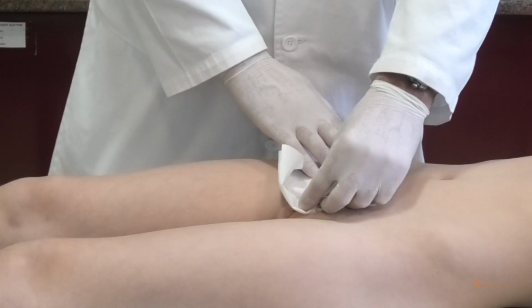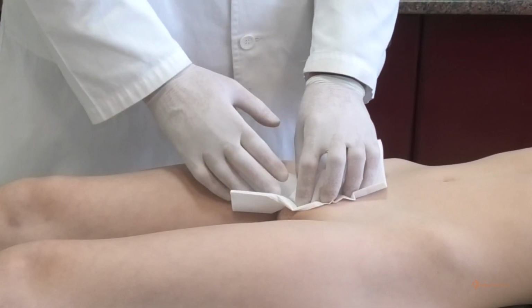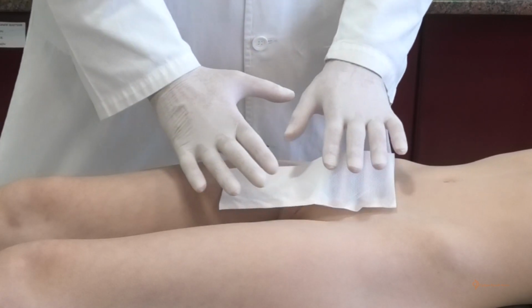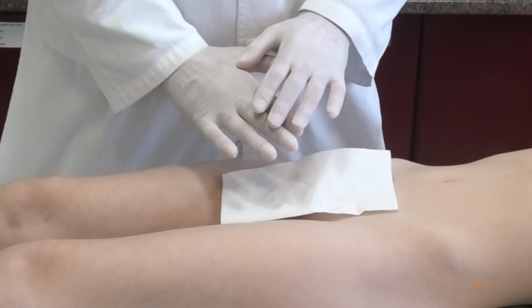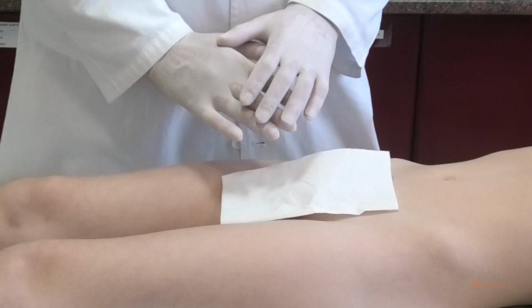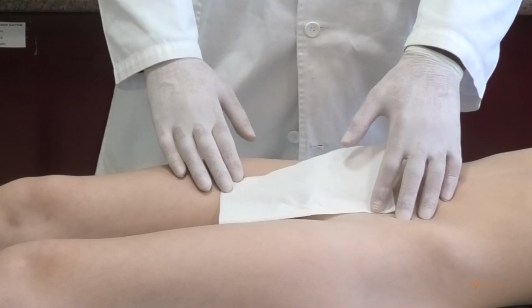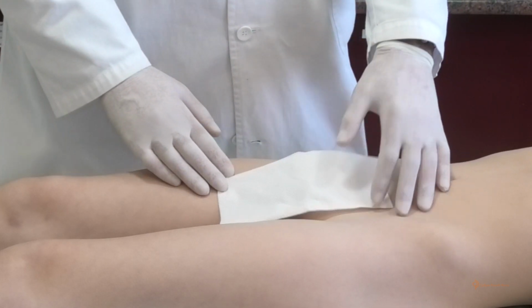Hernias are more common on the right side. A history of pain, swelling, or presence of a mass in the groin region is very significant. The bulge commonly occurs after crying or straining and often resolves during the night while the child is sleeping.